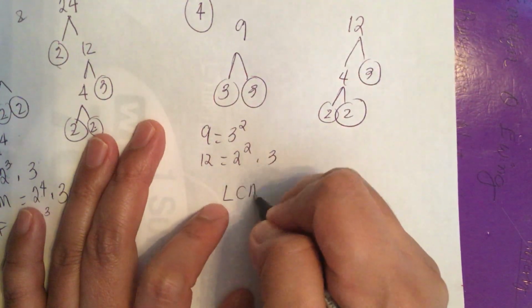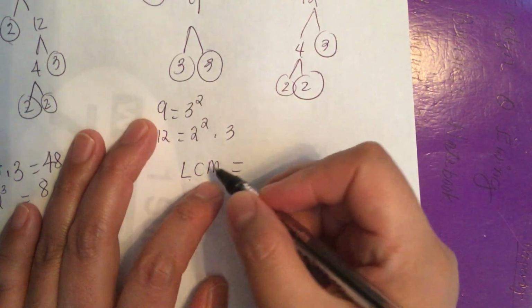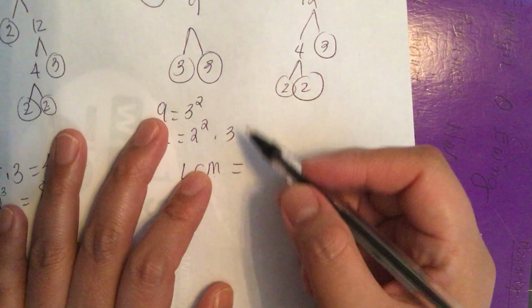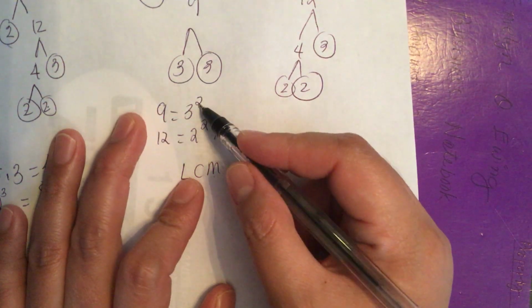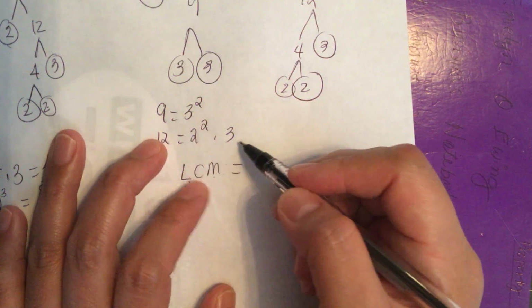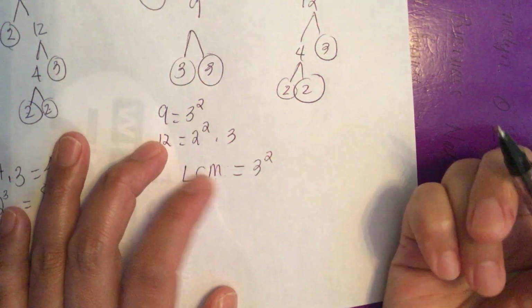So we find the LCM. We take the highest occurrence in both numbers. We have 3 squared in 9, and in 12 we have 3, so we take the highest occurrence, 3 squared.